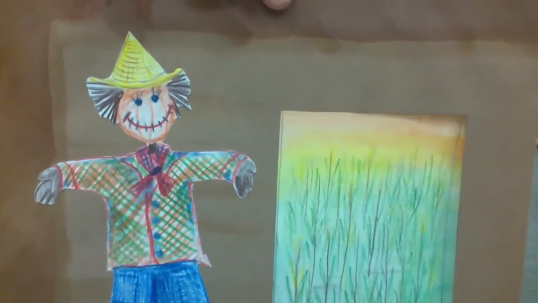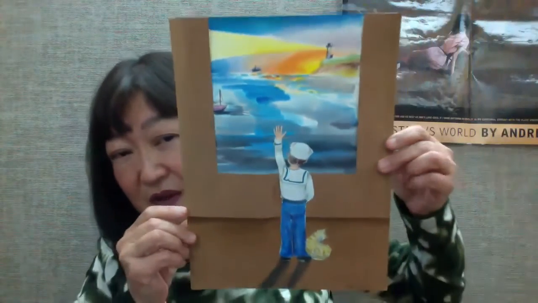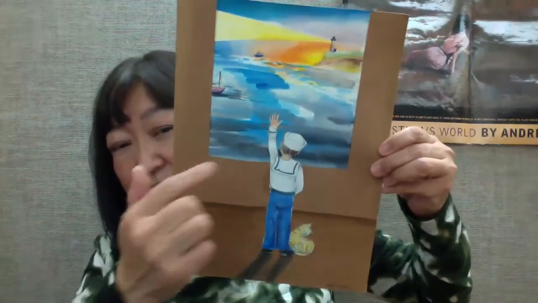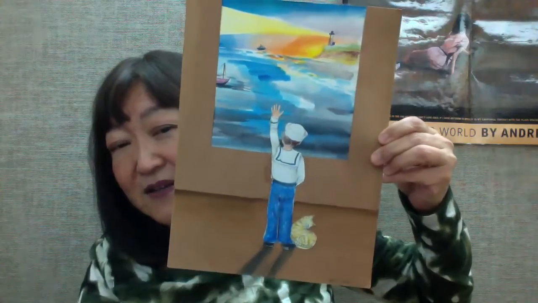Oh, by the way, I have another project too. Remember the window scene from the cow painting? Here's another example of what you could have done using the window scene. And I have another example right here. This is vertical. You see that? Window scenery and inside. And for you this year, just look at them. You don't have to make them.